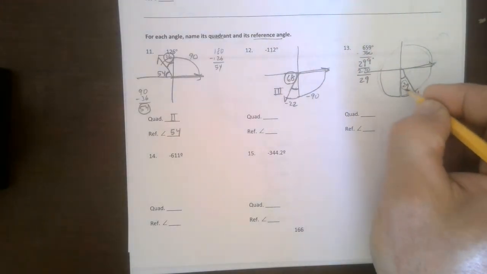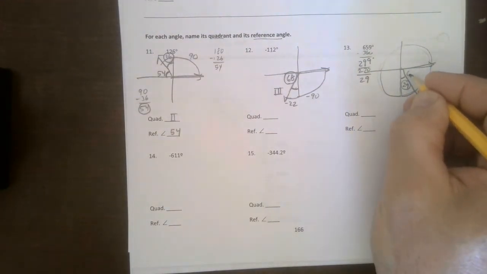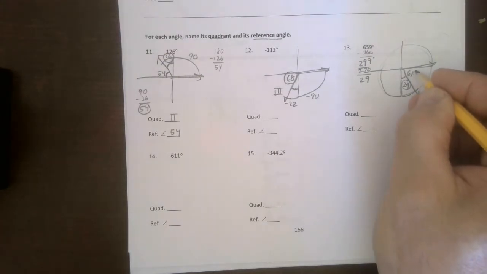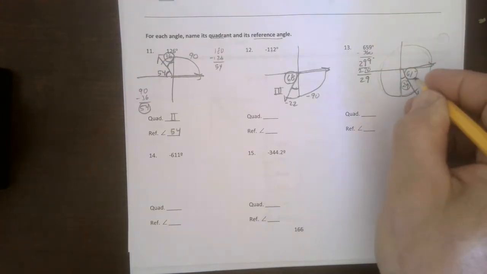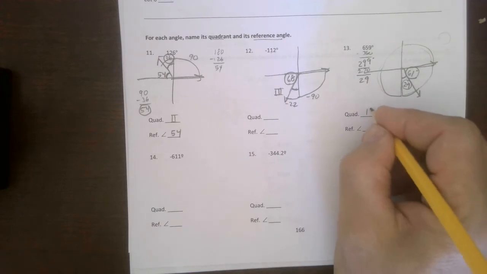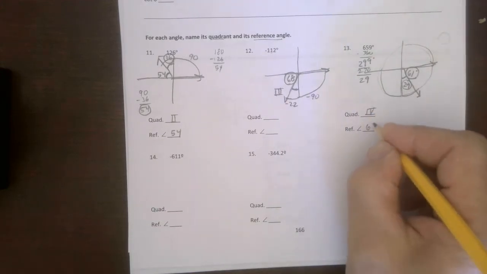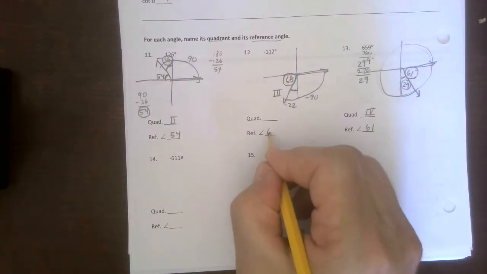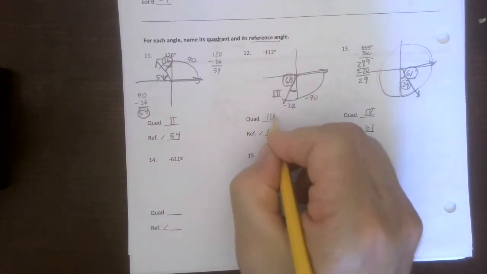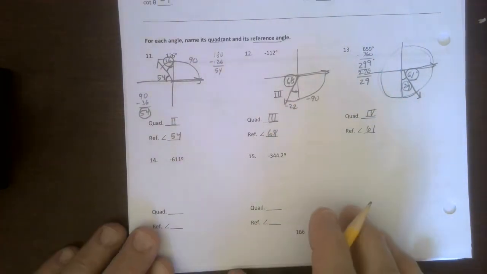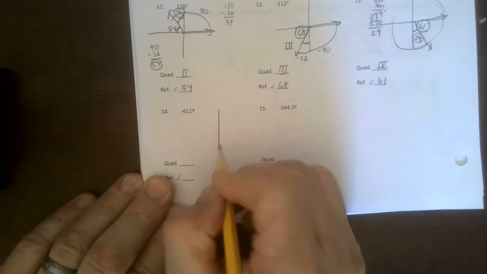Well, 90 minus 27 would be 61 degrees. So there's my reference angle, and that's quadrant 4. I didn't fill these in. That's quadrant 3.